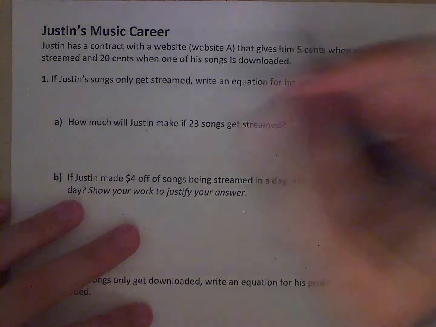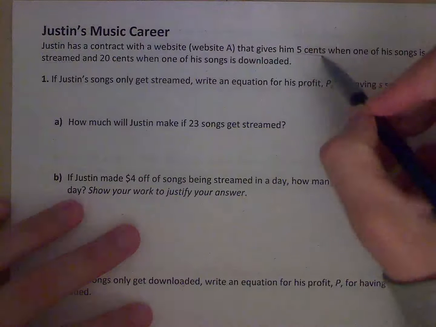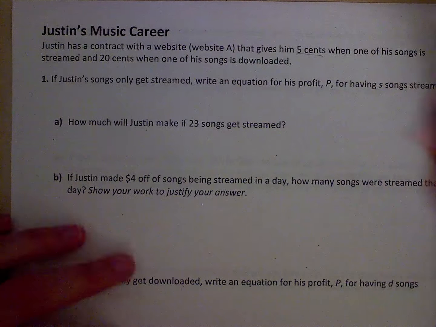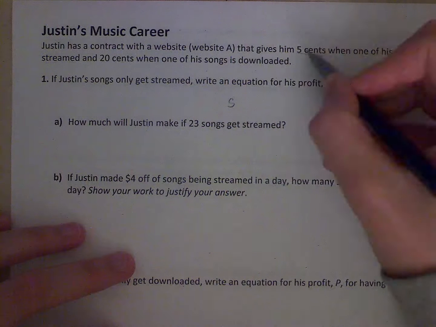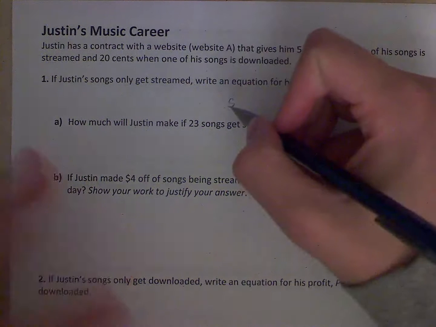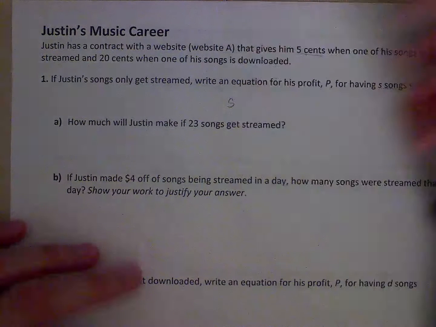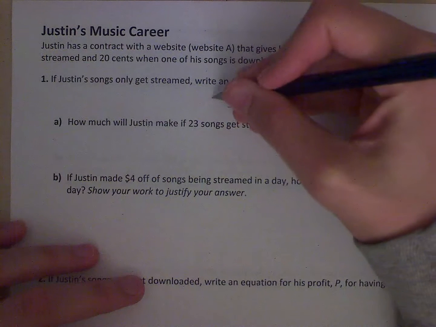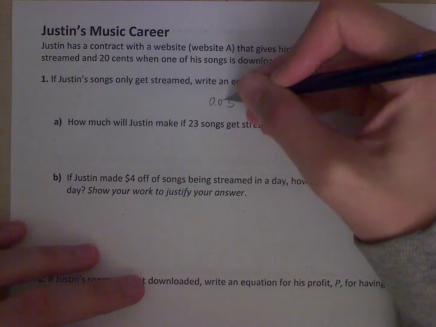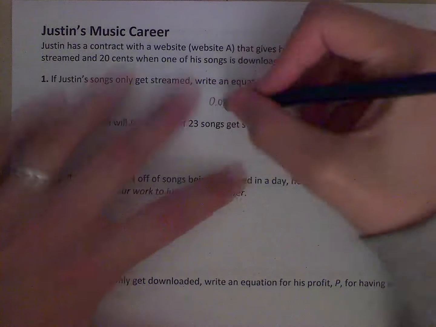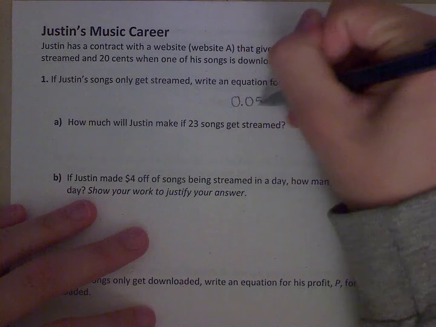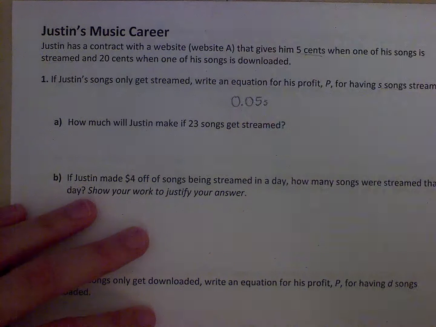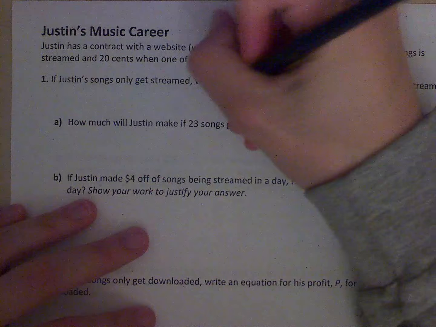Okay. When his songs are streamed, it's 5 cents. So every time one of his songs is streamed, S, he gets 5 cents. So if he gets 10 songs streamed, that would be 50 cents because we're multiplying, right? So that's going to be 5 cents times the number of songs streamed. Let me make sure this is nice and neat and I can tell the difference between a 5 and this. So here is 5 cents times S, the number of songs streamed, and that's what his profit will equal.